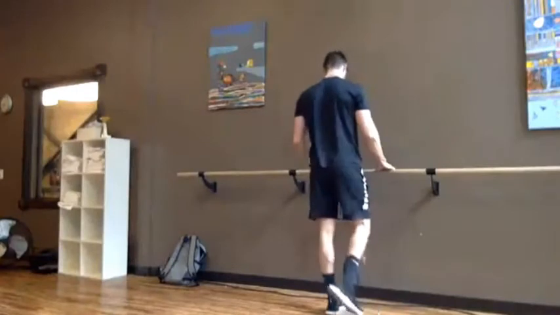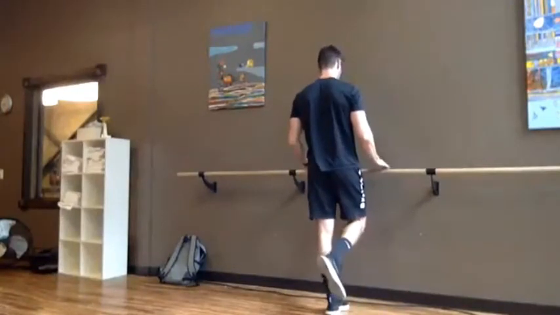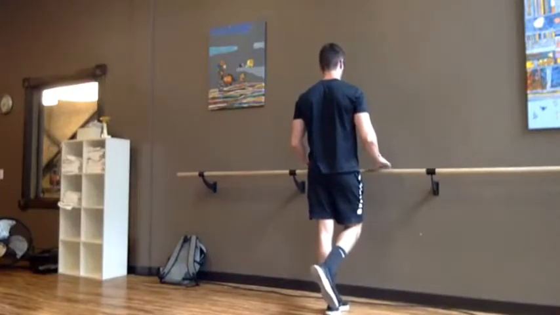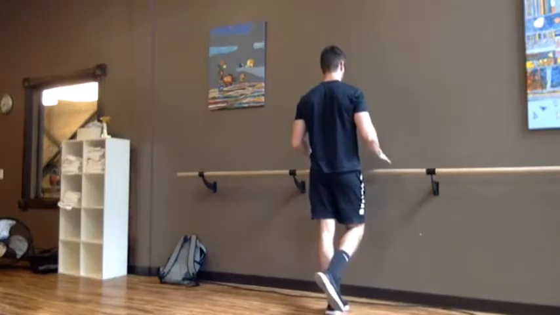You're going to stand on one leg like this. You can keep your hands on the stable surface, and then from there you are going to lift your hands off, and then close your eyes. We're going to hold that for 30 seconds.